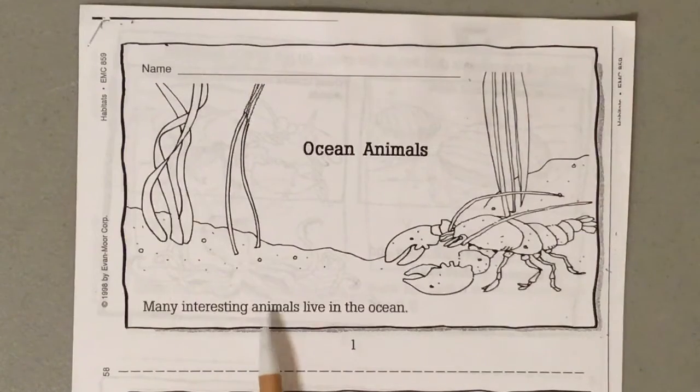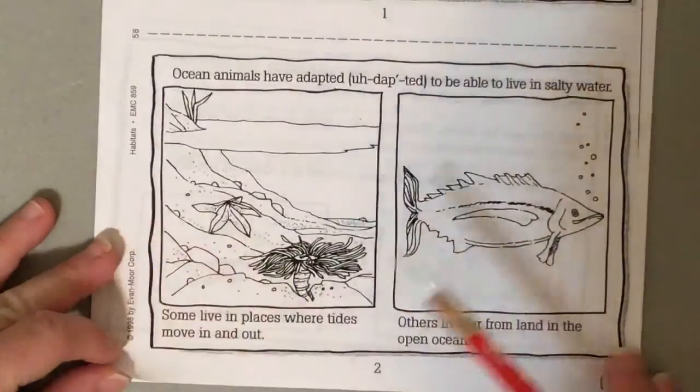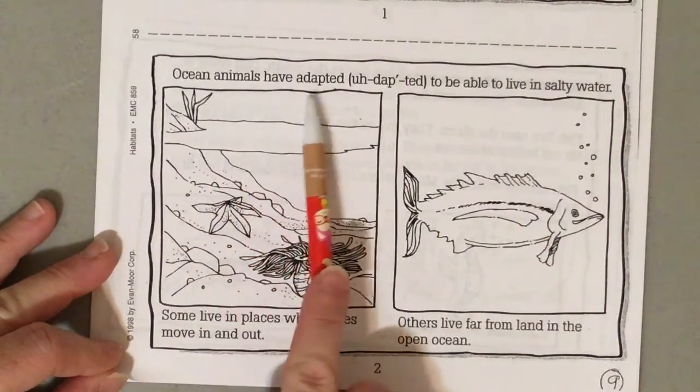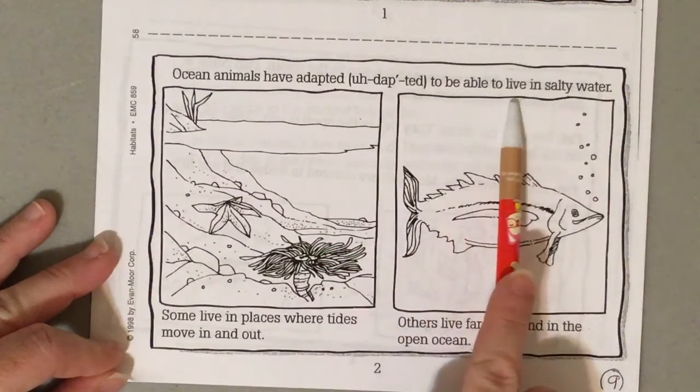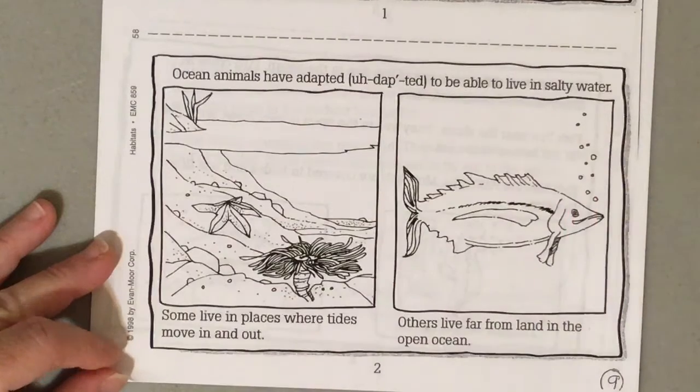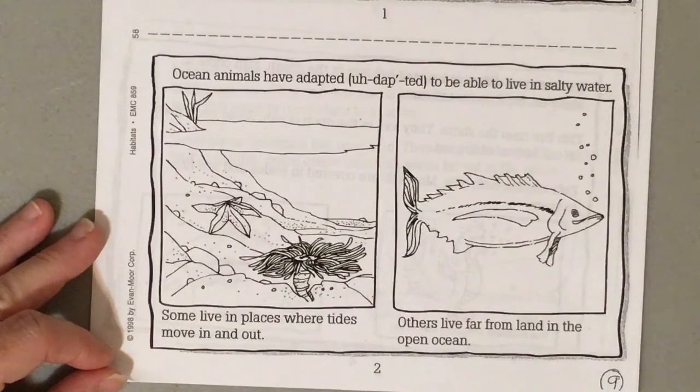Many interesting animals live in the ocean. Ocean animals have adapted, it says, adapted to be able to live in salty water. When an animal adapts, that means its body changes so that it can handle living in that place, okay? And maybe their grandma or their great-grandma or their great-great-great-grandma already adapted. So everybody in the family already has that kind of body that's perfect for living in that place. It's perfect for living in that environment. Their body's perfect for living in that habitat home.